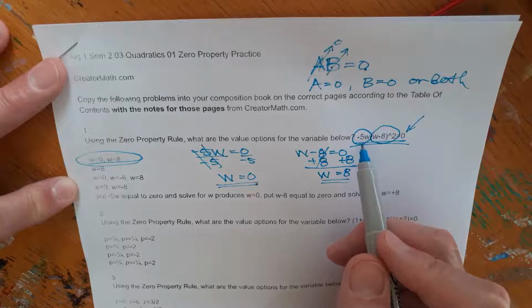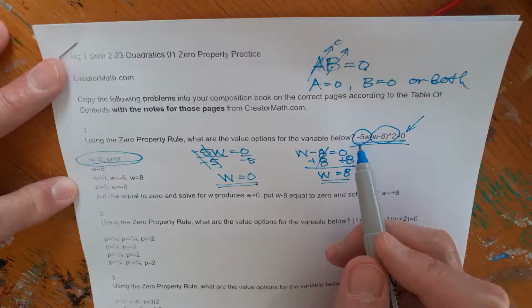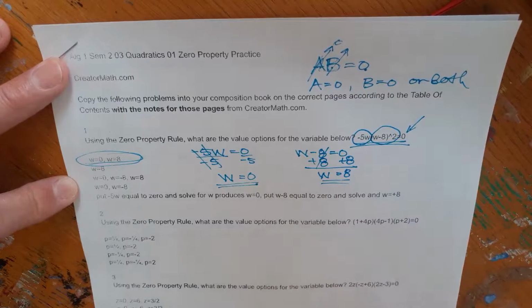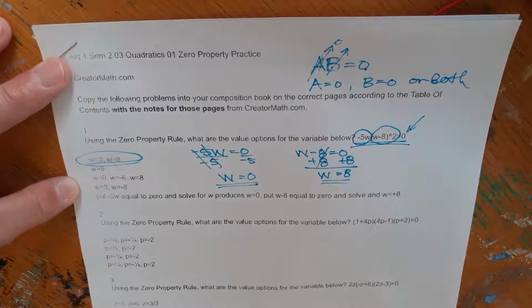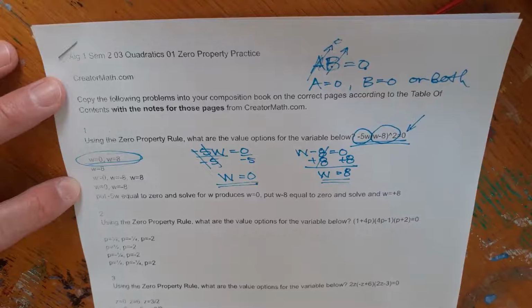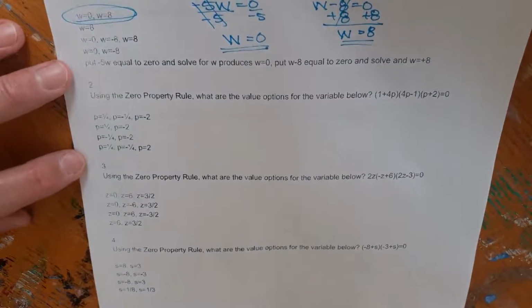I think I'm saying zero property rule. I should be saying zero product rule. Product being A times B. Sorry about that, you guys. I just get saying any old thing here. It's zero product rule. Product being when two things are multiplied, or multiplication. It can be two or more.